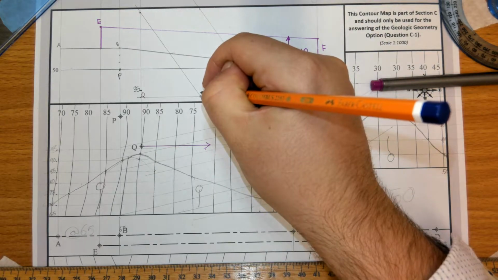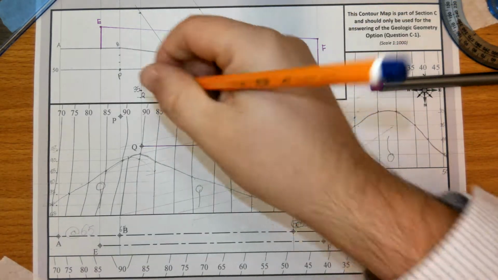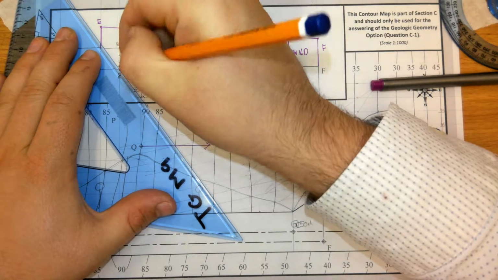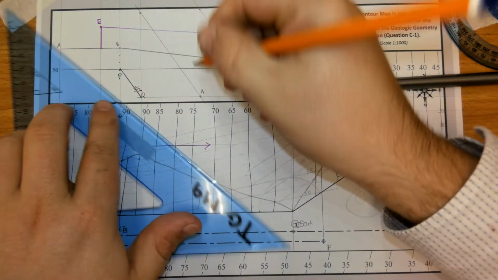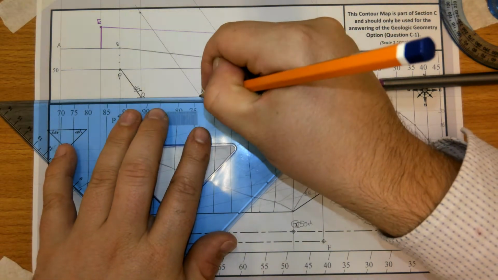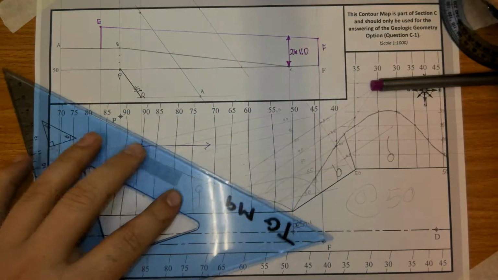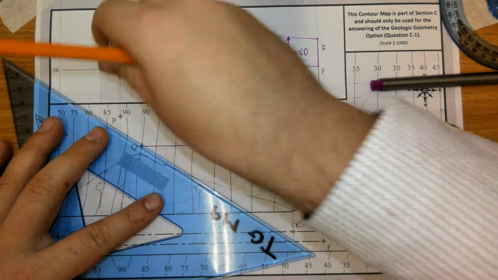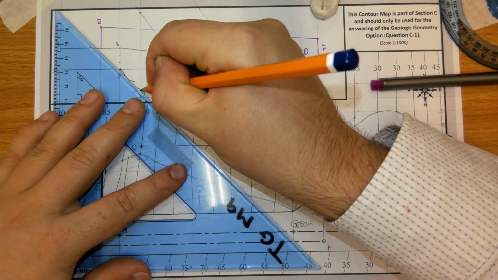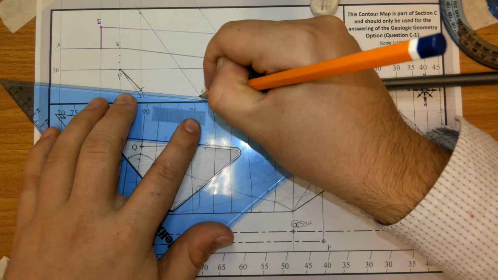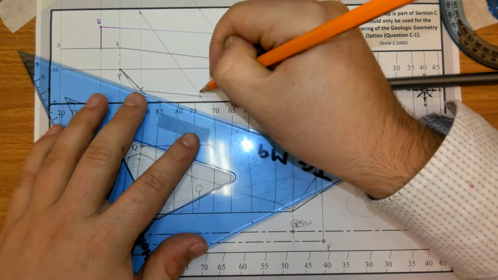I'm going to call it A. So P joins to Q. Q joins to A. Oh shucks, sorry, Q is there. That's where it is. Q joins to A.